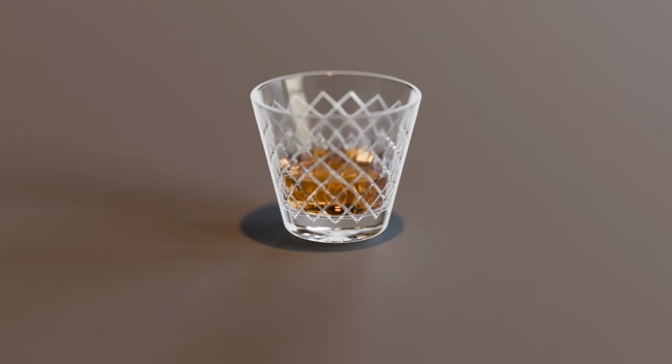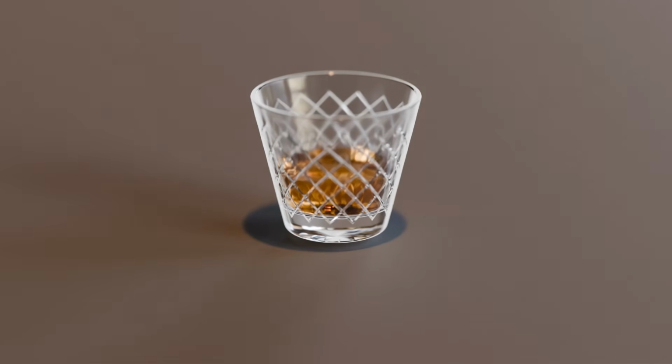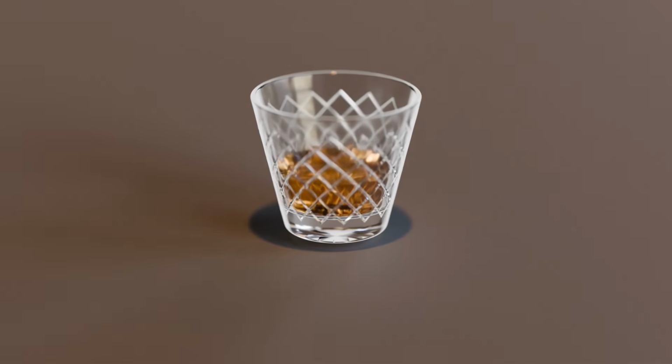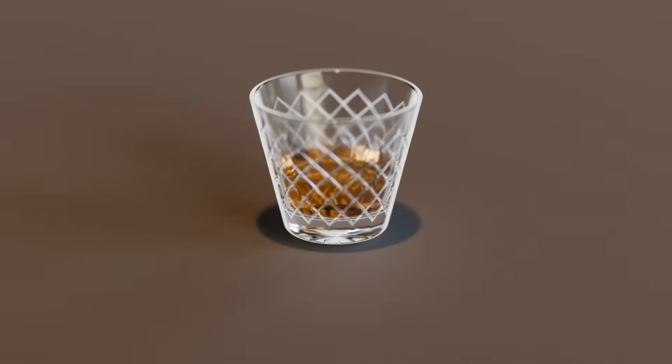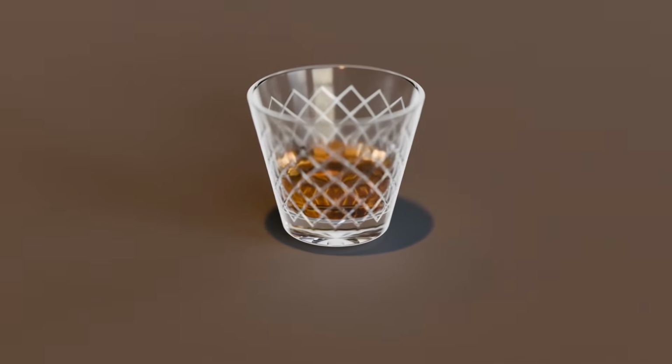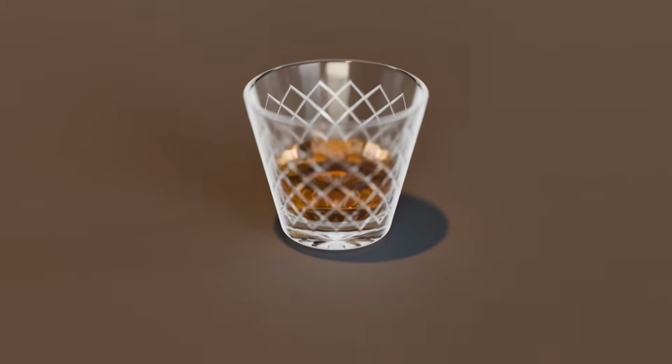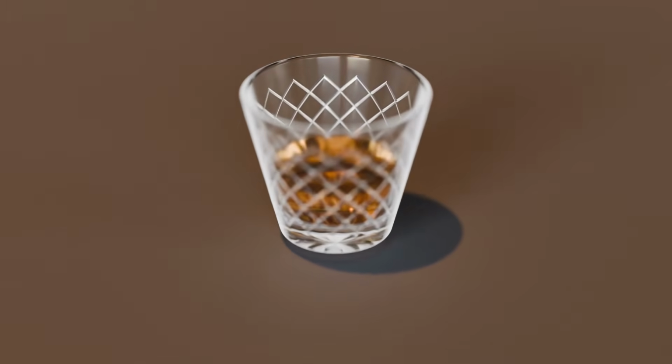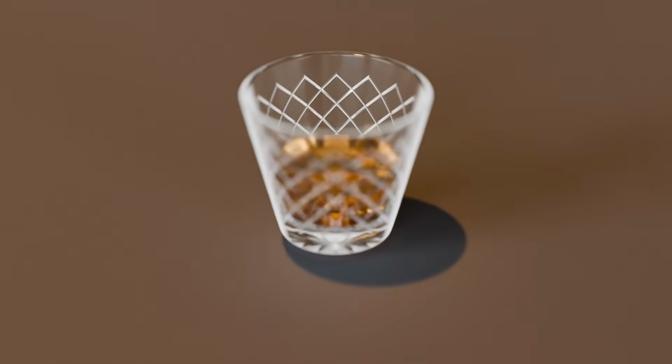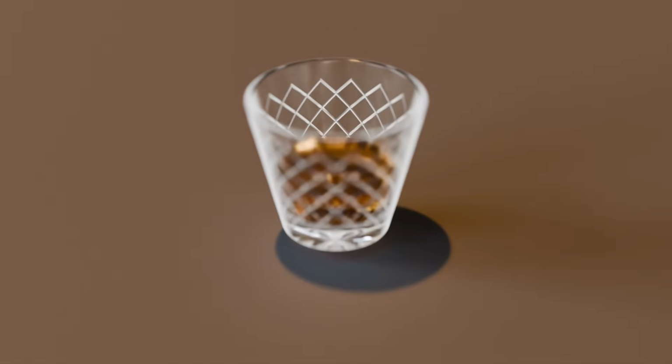Hey everyone, today I'm going to show you how to model a realistic whiskey glass in Blender 5. During the video, I'll be talking about the shortcuts I'm using, and you'll also see the keyboard shortcuts displayed in the bottom left corner while I'm modeling. I'll also be using this model in some other tutorials and animations later on.